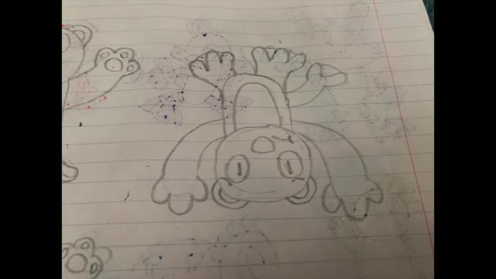So now we're drawing its head and ears. And we're drawing its little hands and feet. We're just drawing also its tail. And it's upside down. It's like doing a headstand. That must be hard. Wait, it's underwater. That can't be hard then.